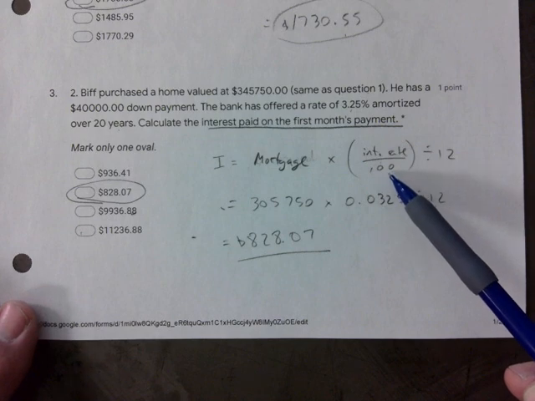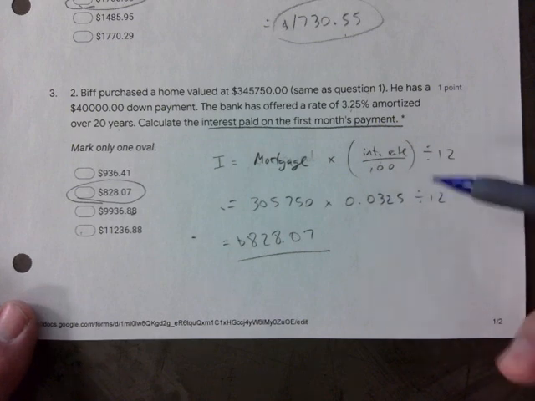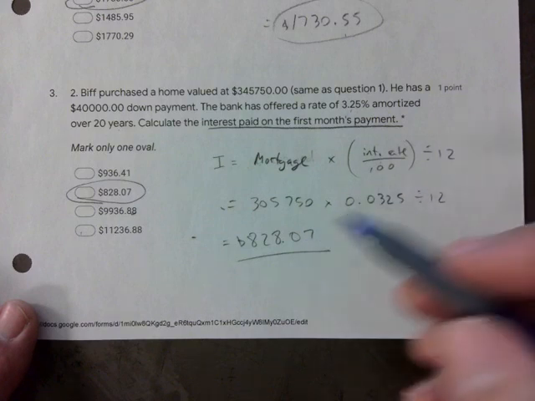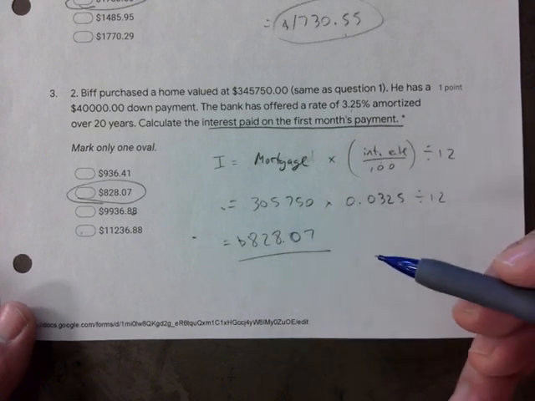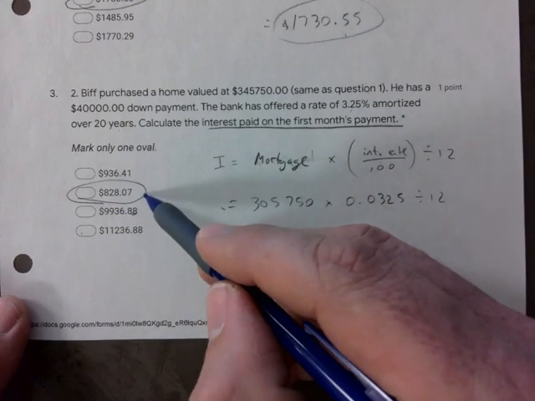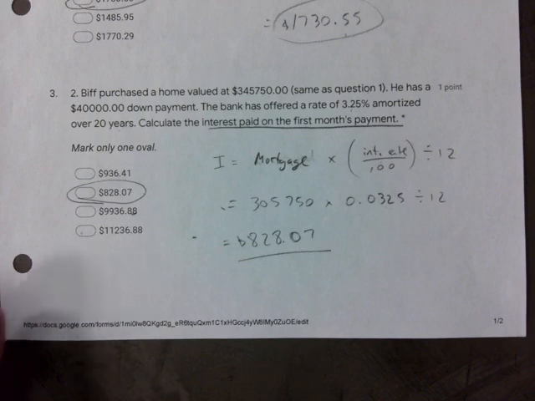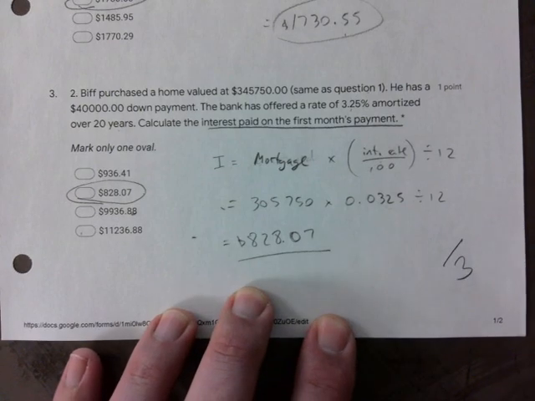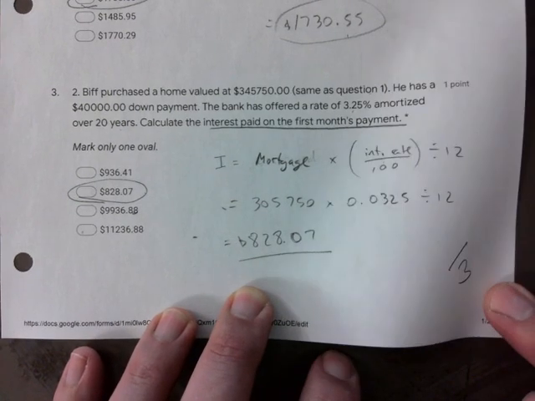You gotta have those little details down, okay? Then you divide it by 12 to get 828.07. So from that payment of 1730, this much goes towards interest. That's the answer right there. Okay, 1 mark, I guess, for this one. So three marks for this page.